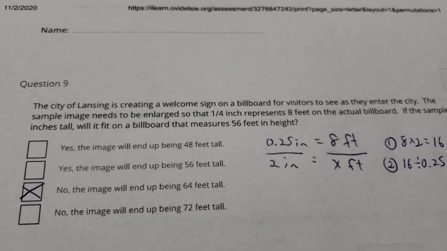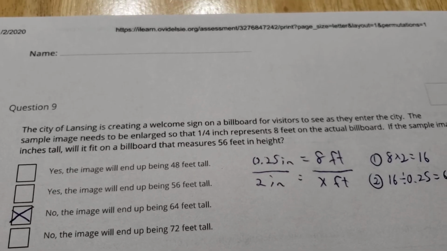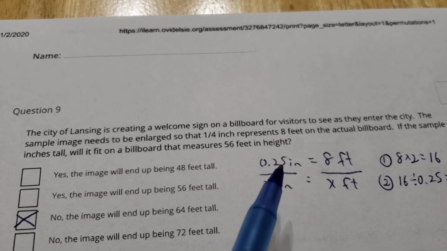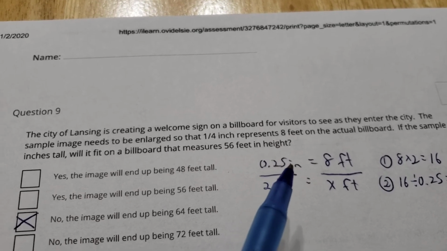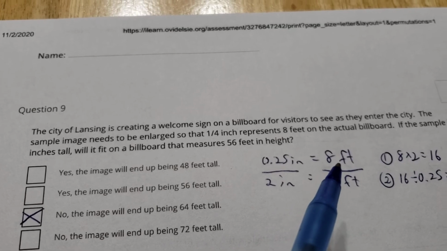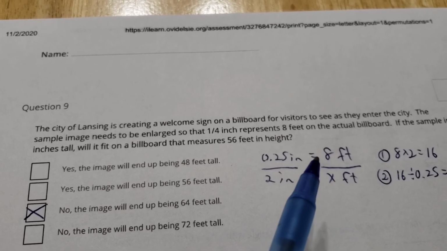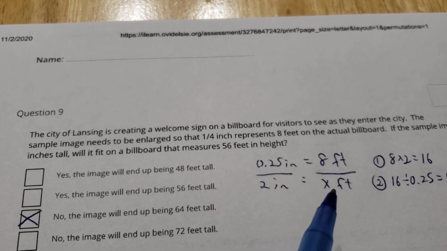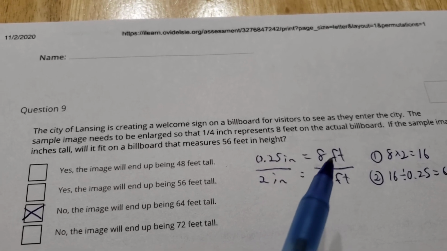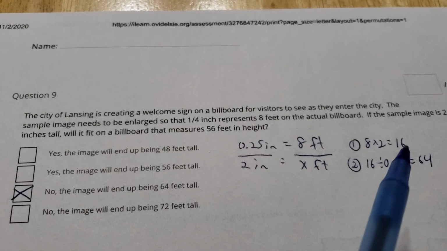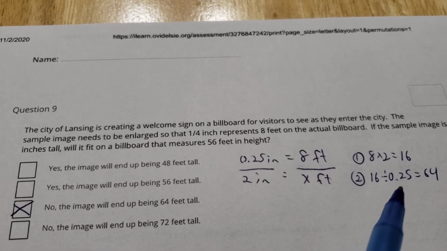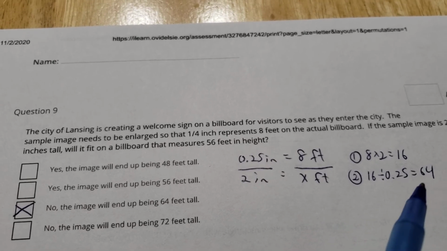We're going to set up a proportional relationship problem here in this one. 1/4 inch, also known as 0.25 inches, and the test of the decimals in there for you too, is going to equal 8 feet in real life in the actual billboard. So if the drawing is actually 2 inches tall right now, how many feet is that going to translate into? Well, cross multiply what you can. 8 times 2 gives you 16. And then take your answer and divide by the leftover number. 16 divided by 0.25, which you haven't used yet, gives you 64.